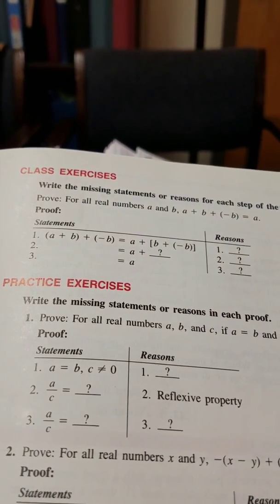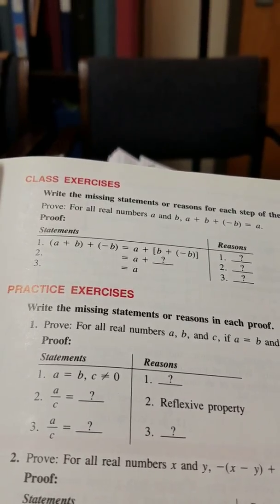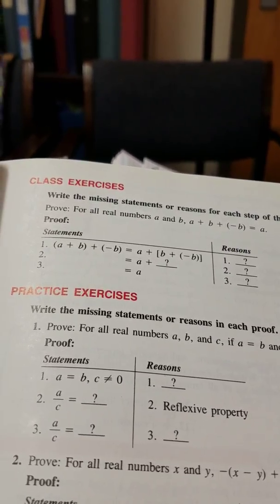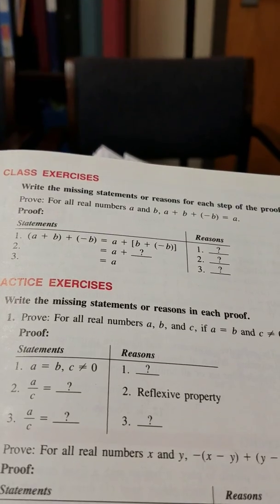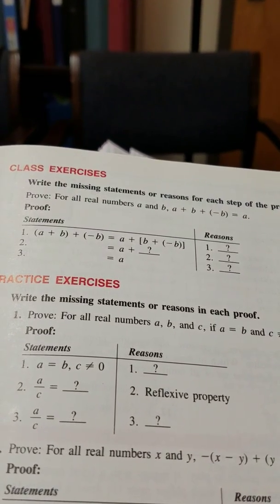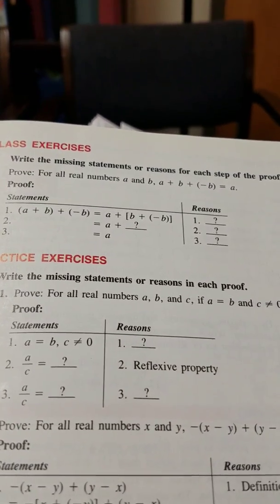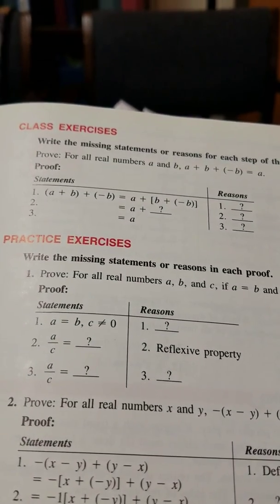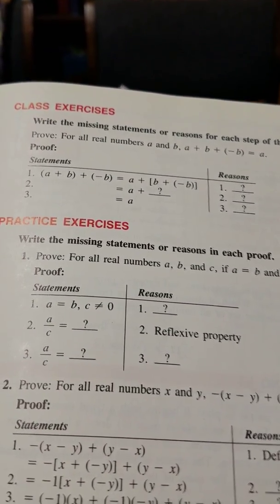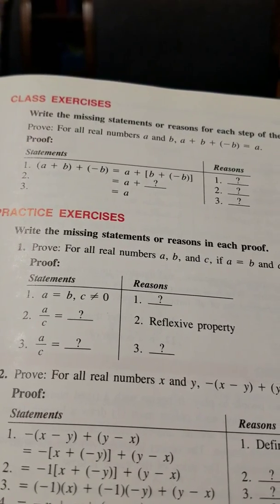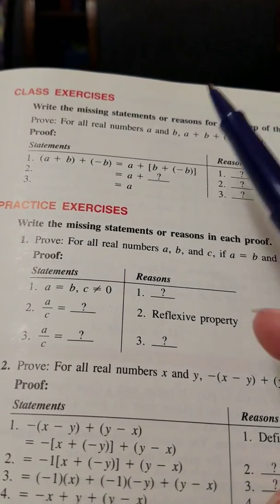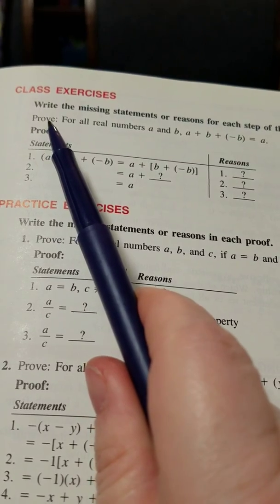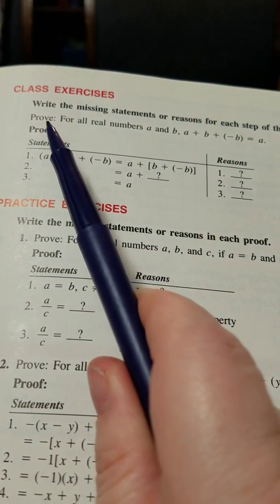But anyway, when we look at the class exercises, they have a proof written here. And I wanted to go into some detail on these proofs because you're going to do them a lot when we get to geometry. And these are the only proofs that you're really going to get in algebra, so it's your first introduction to proofs. Anytime you have a proof, they're going to ask you to prove, and they have to use that word. They have to say prove.